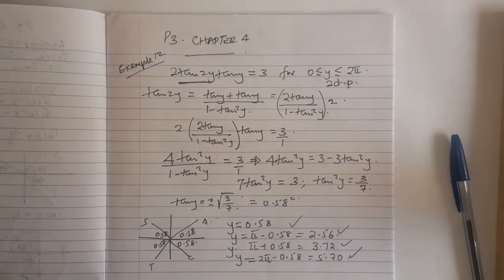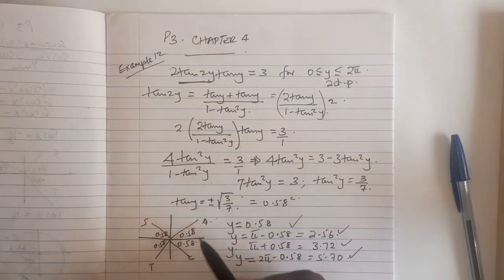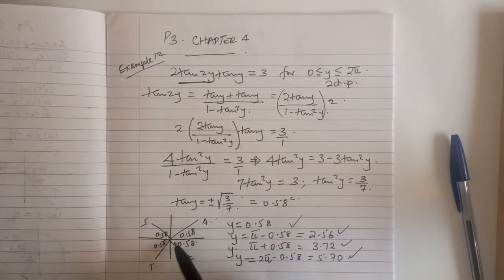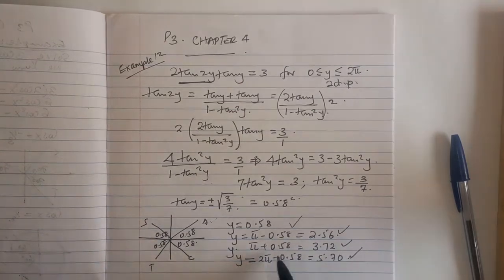But there's a certain angle which is 0.58 radians. So the angle between the horizontal x-axis and the line of angle is 0.58. So in the first quadrant, y can be 0.58. When you come to the second quadrant, y can be 180 minus, which is now pi minus 0.58, which is 2.56 radians.